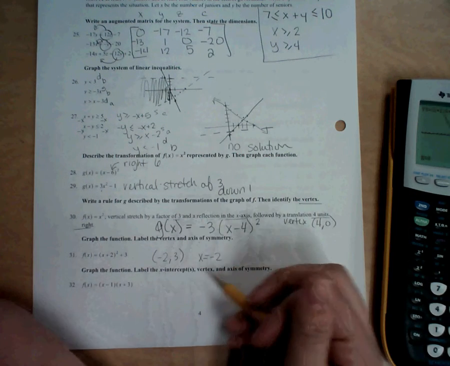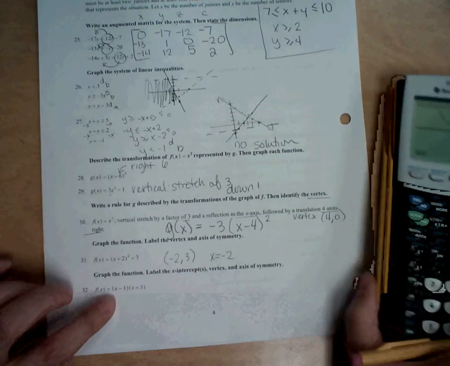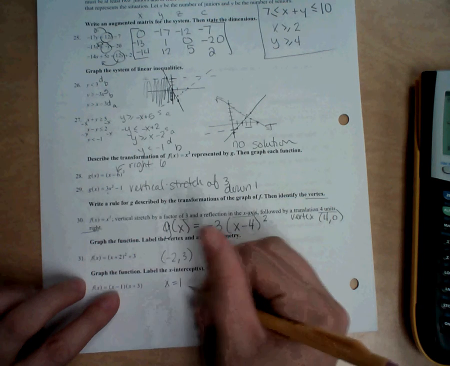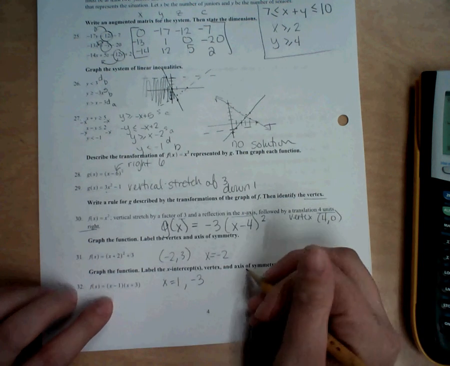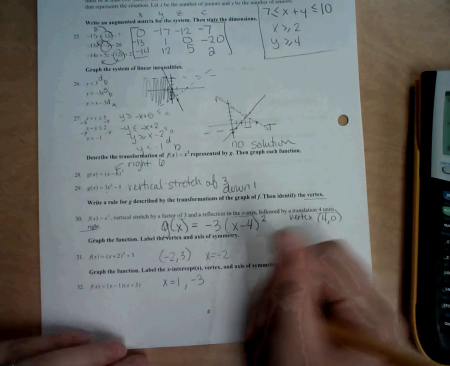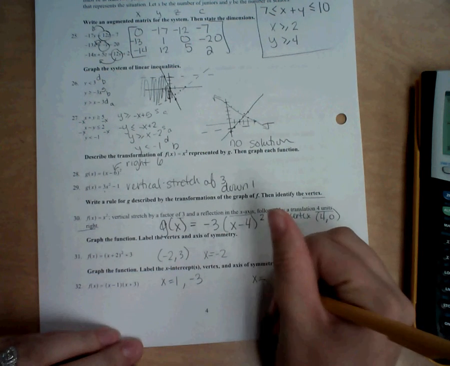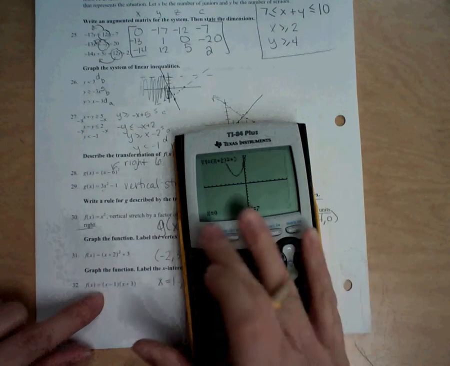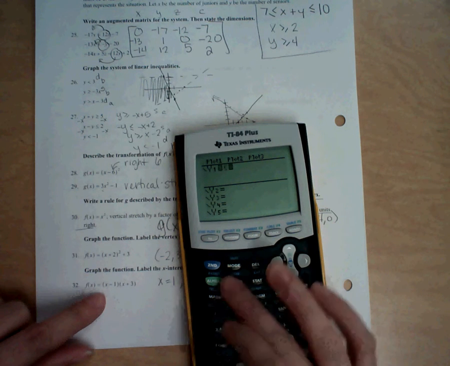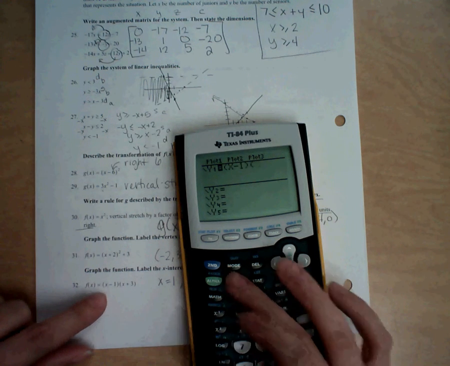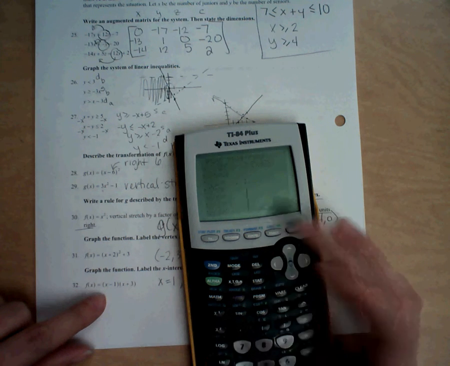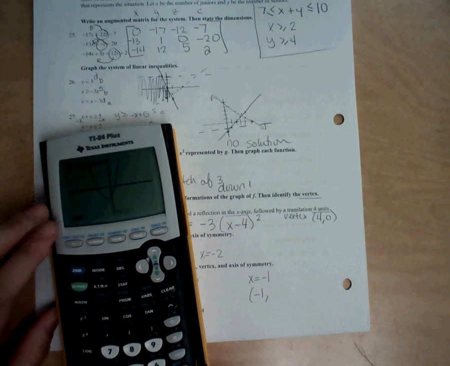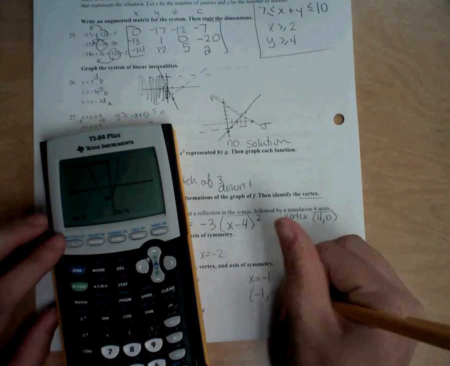Graph the function, label the x-intercepts, vertex, and axis of symmetry. So my x-intercepts are going to be 1 and -3. I know that the axis of symmetry is halfway between those. So halfway between those is going to be at -1. My vertex then is going to have an x-coordinate of -1. If I wanted to type those in, x minus 1 and x plus 3. There's my vertex right there. I could also find it using the minimum function on your graph, but at -1, it's at -4.